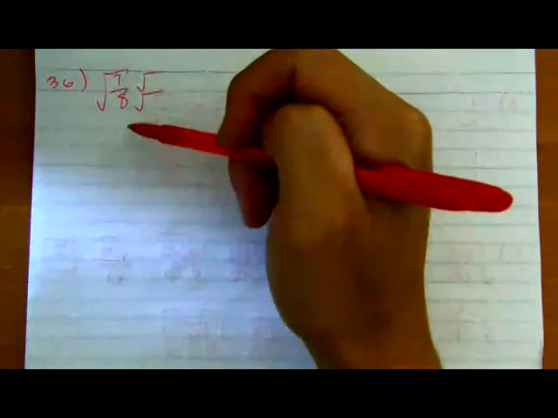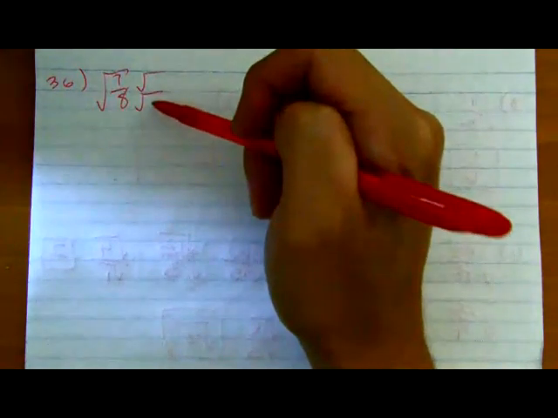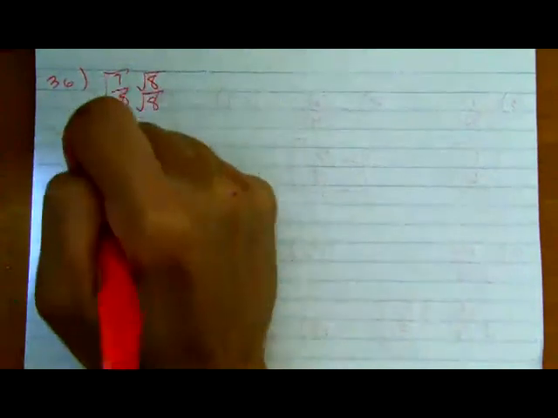Number 36 says square root of 7 over 8. It can't be simplified anymore. You can't have a radical in the denominator. We need to rationalize the denominator. We could multiply by, okay, we'll go with 8. This would be square root of 56 over square root of 64.